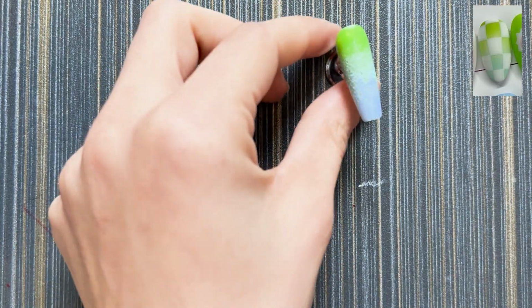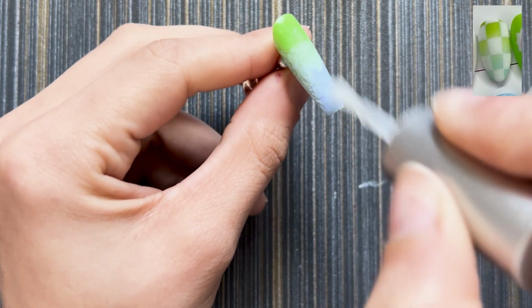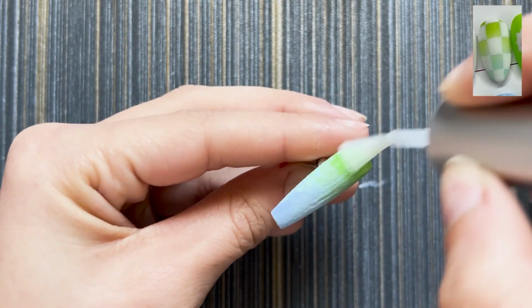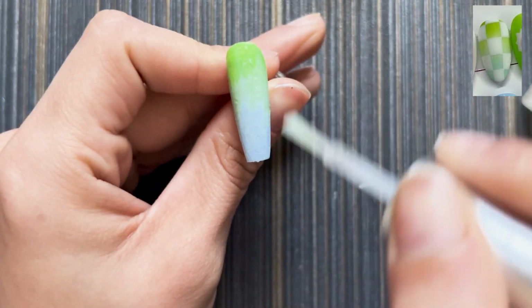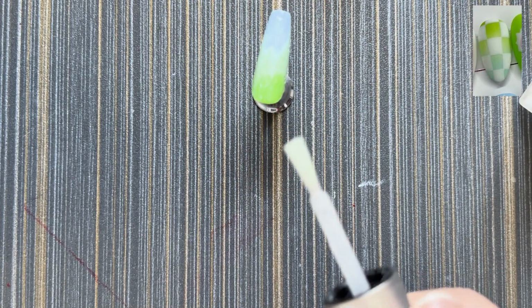But I first have to coat it with matte top coat. Okay, let me clean the brush again.